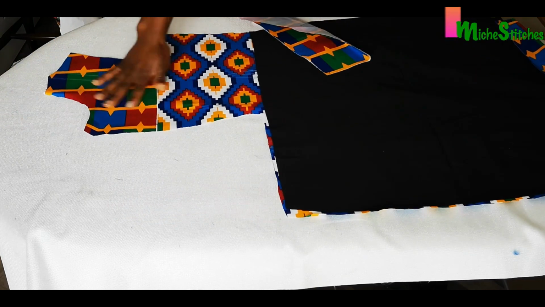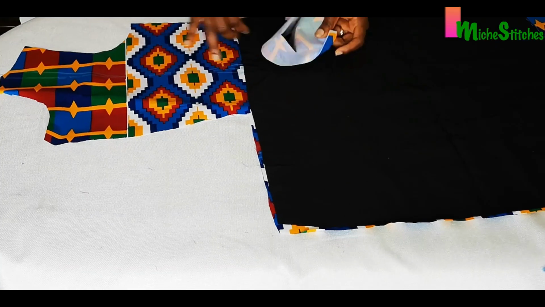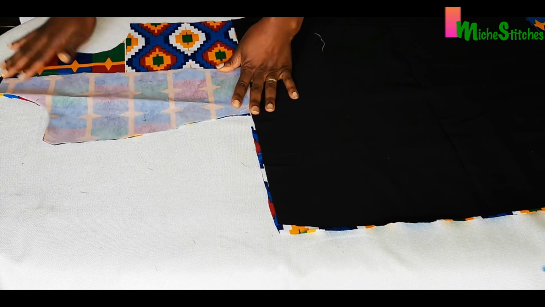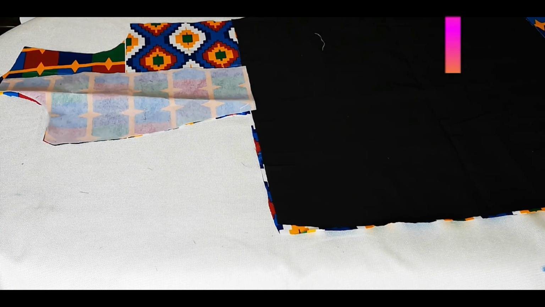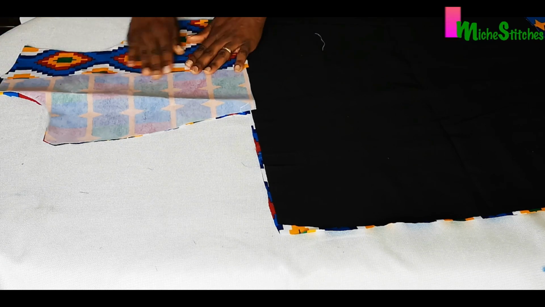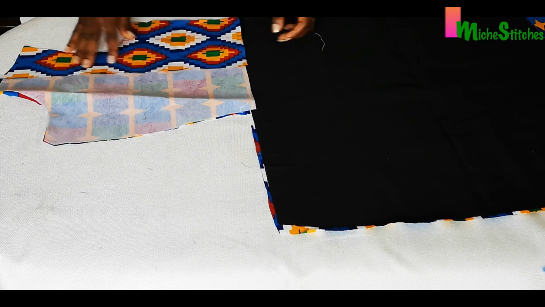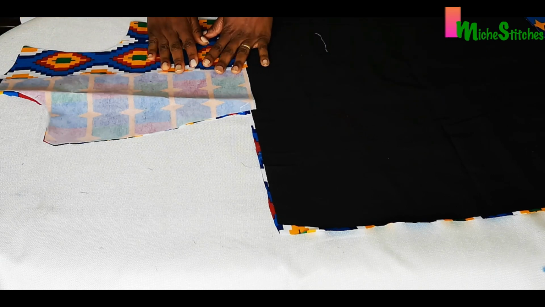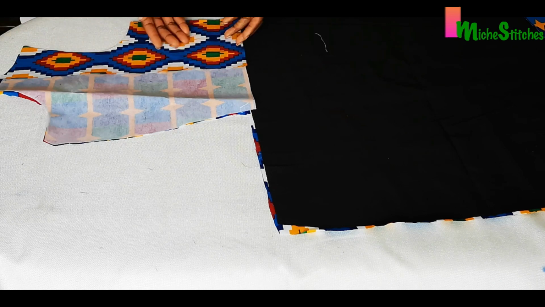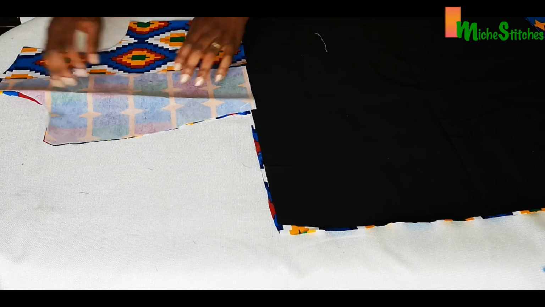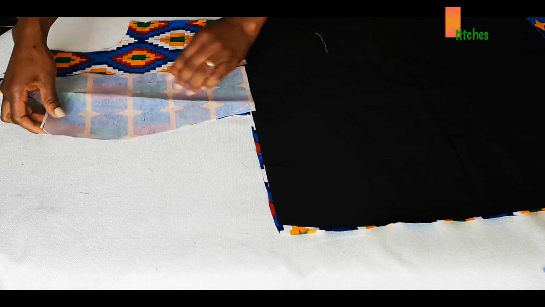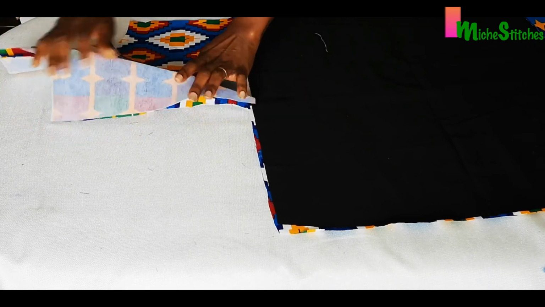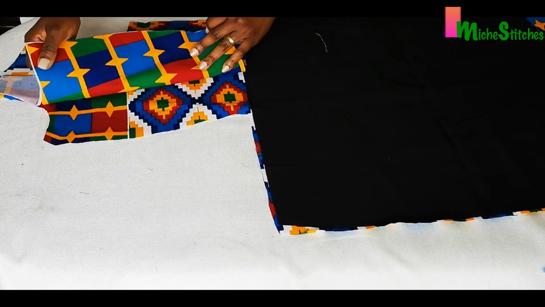Then for the top bit, I've cut my facing. So that's the facing for it. I cut the facing with the main fabric, and that's the other side of my facing. You can also use an ordinary lining for this point, but since I have so much fabric to play with, I decided to use my fabric, but it doesn't really matter. What matters is this point that comes out on the lapel. It has to be on the main fabric, so that by the time you sew and flip it over, you will still have your main fabric revealing on the other side of the lapel.